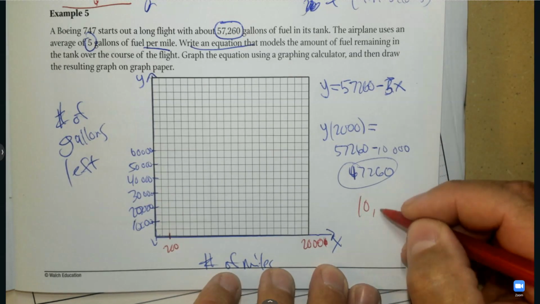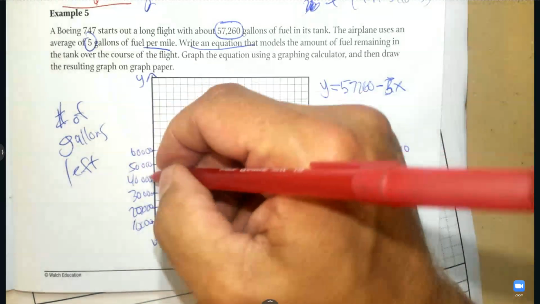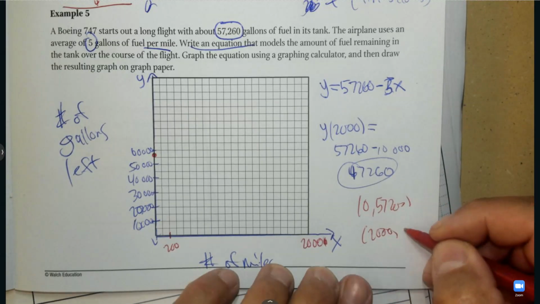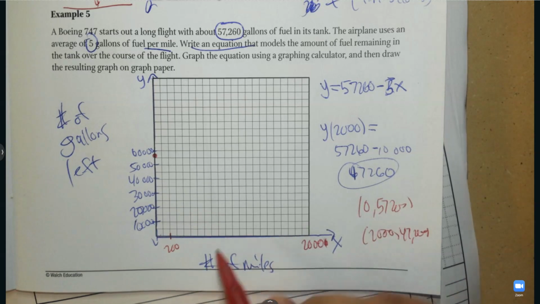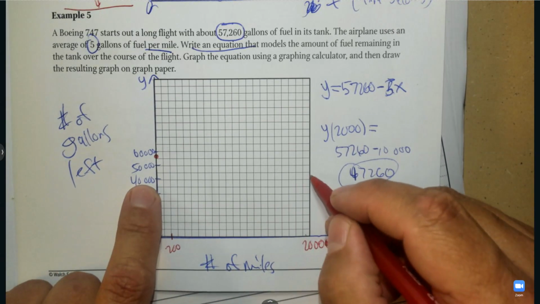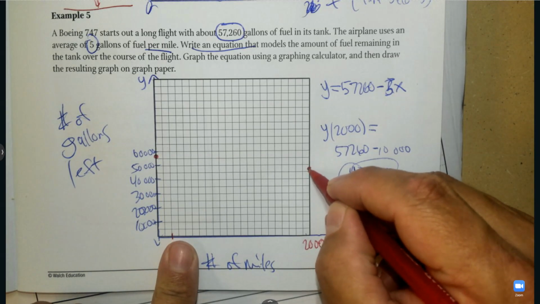So 0 is going to give me 57,260. So I'm going to estimate where that is. And then the other number we just did was 2,000, which gives me 47,260. So 2,000 gives me 47,000 somewhere here.